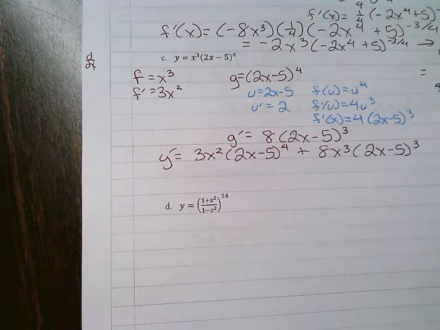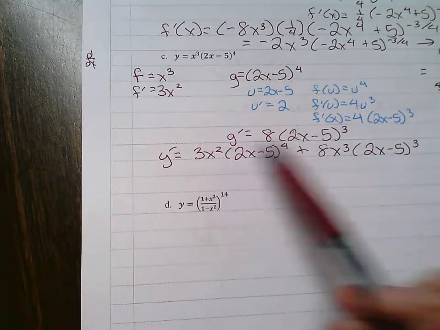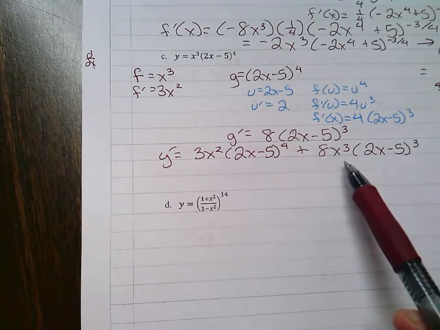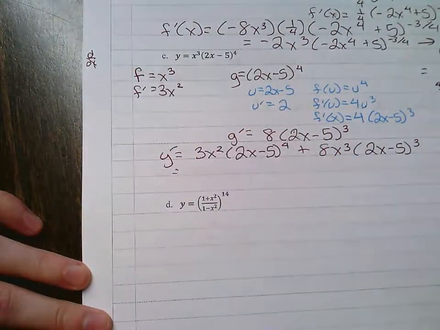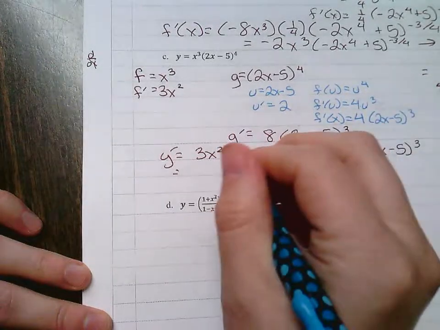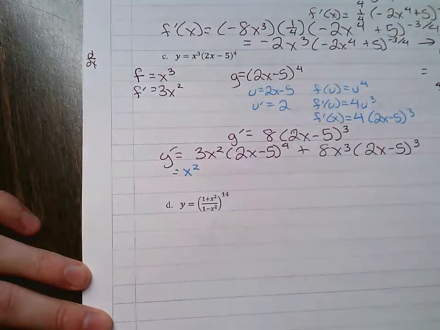Okay. We're going to factor. We're going to look for greatest common factors. So of course we see, let's look at 3 and 8. No. x squared, x cubed, yes. So we're going to be taking out an x cubed. I mean x squared, you look for the smallest thing. So x squared.